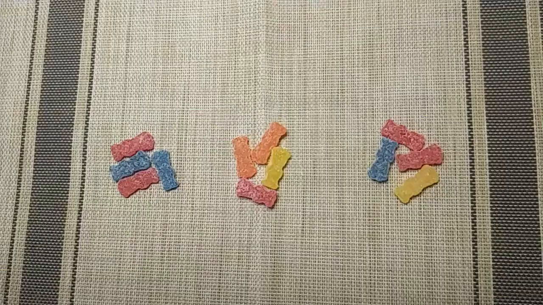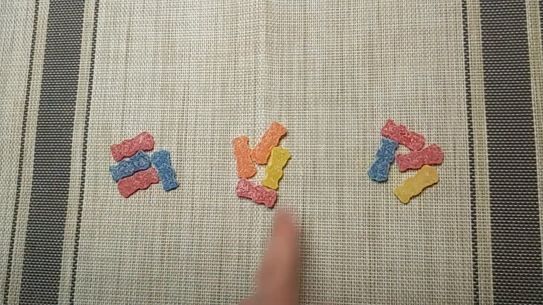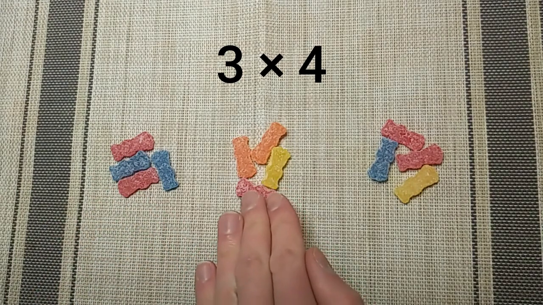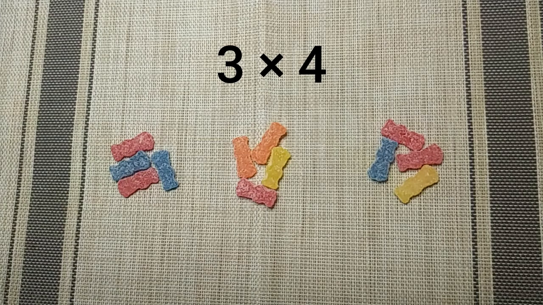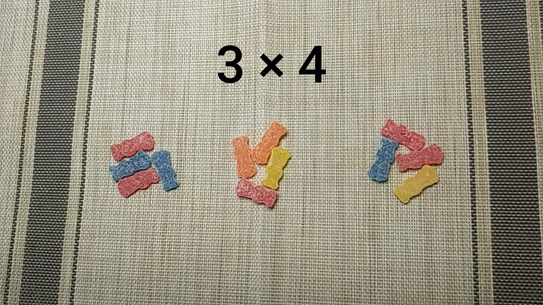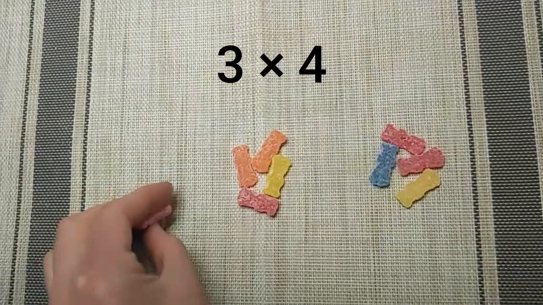Let's take a look. Well, I have 3 groups, and I have 4 candies in each group. That's 3 groups of 4 candies, or 3 times 4. Okay, so 3 times 4 is the same as adding 4 3 times. So 4, and then 4 plus 4 is 8, and then 8 plus 4 is 8, 9, 10, 11, 12. So I have 12 candies, and I'm going to eat them 4 at a time. So here we go. Here's the first one.